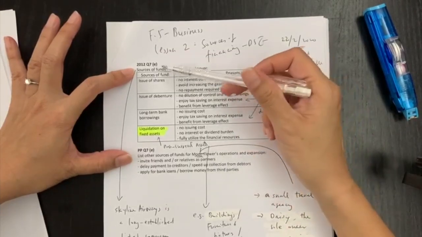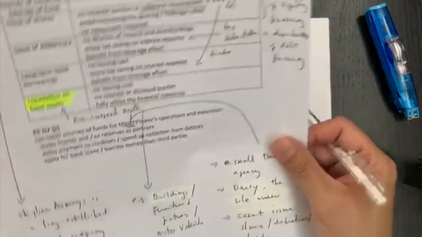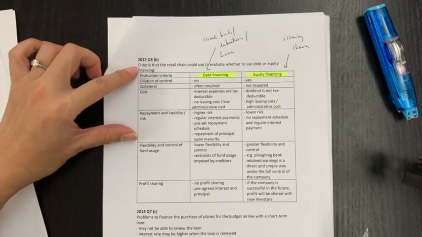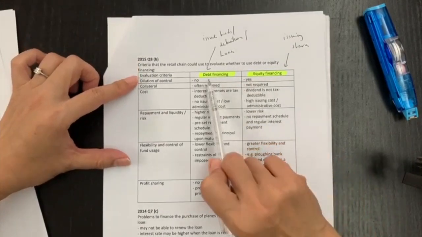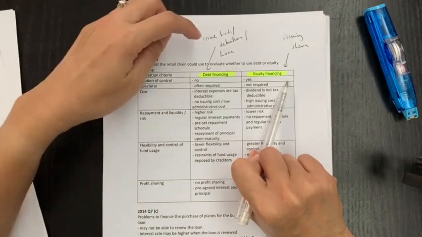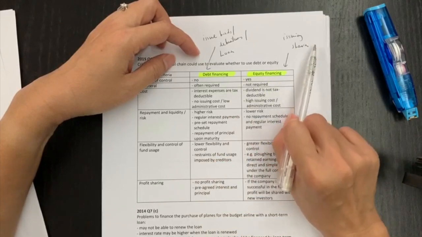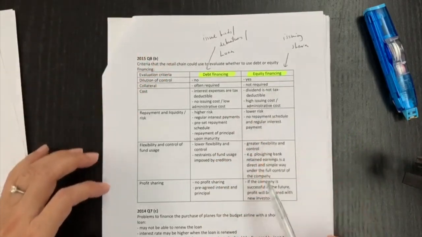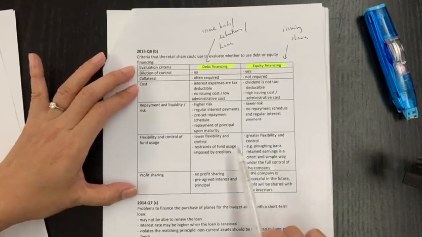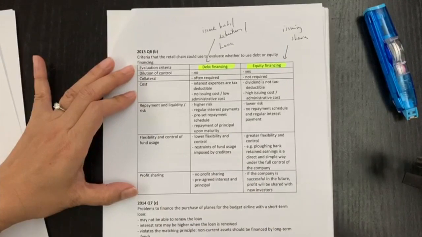Okay, so after explanation on these two, and then we make comparison. Here we have a very good DSE question, which is in 2015, about the difference between debt financing and equity financing. So if we issue bonds, debentures, and loan, we call that debt financing. If we issue shares, we call that equity financing. So you have a very good example here to study the difference. And then you can add this table to your handout to upgrade your handout.